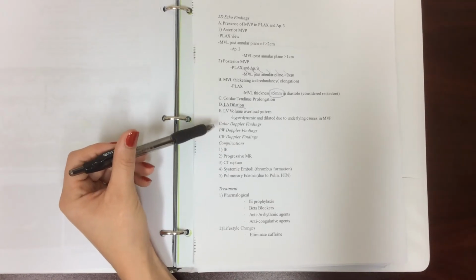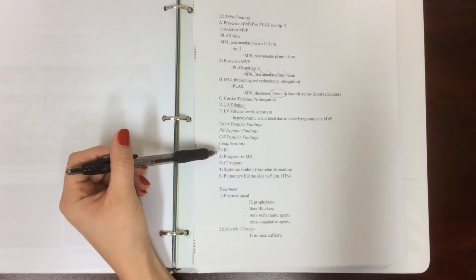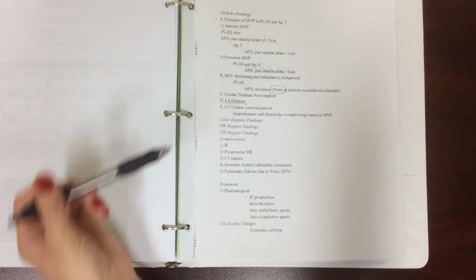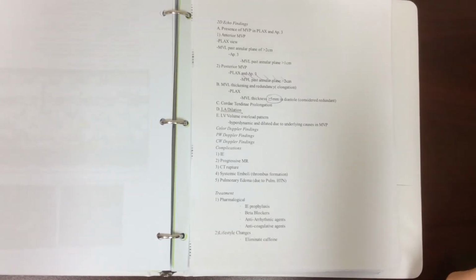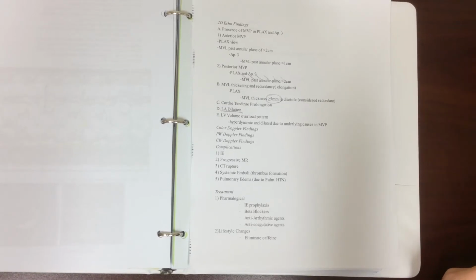There's a few: color Doppler, power Doppler, continuous wave Doppler, and complications. Progressive MR, chordae tendineae rupture, systemic emboli, pulmonary edema, among a few.